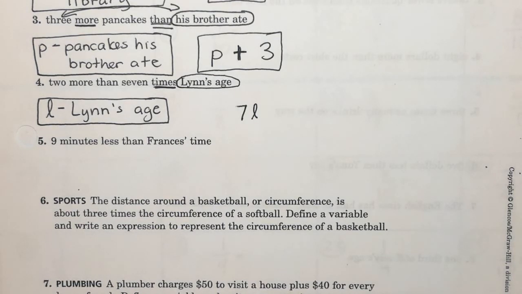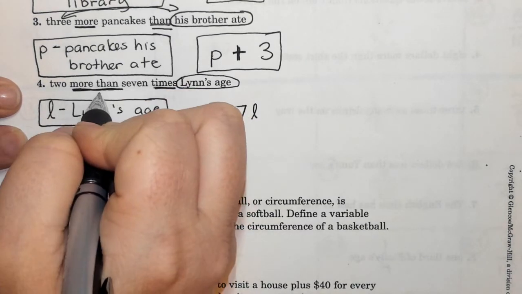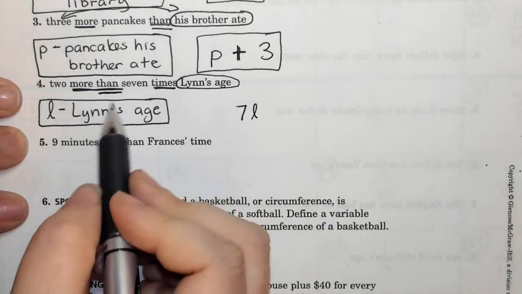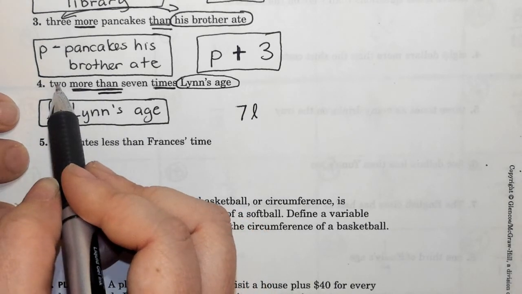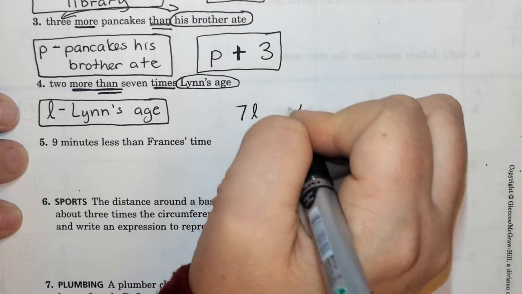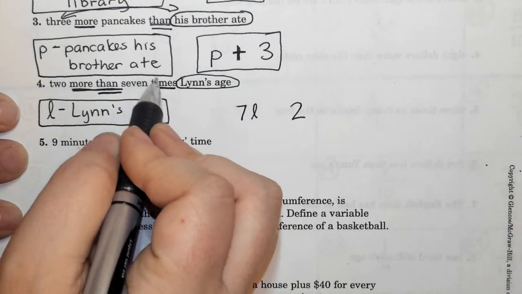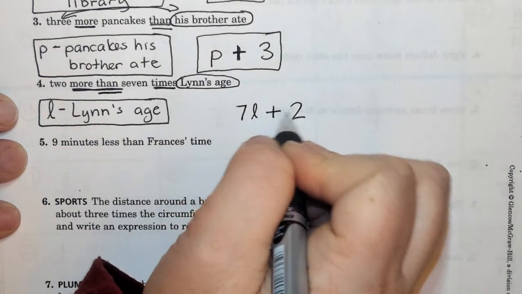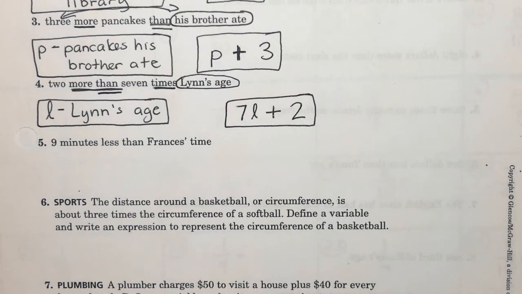What other operation is happening here? Danny? Addition. It says more than. So we're going to be adding, but it says than. So when I do that addition, where does the 2 have to go? At the back. And then my 7 times Lynn's age will go to the front. So that 2 moves to the back because of the than. Right? Questions about number 4?